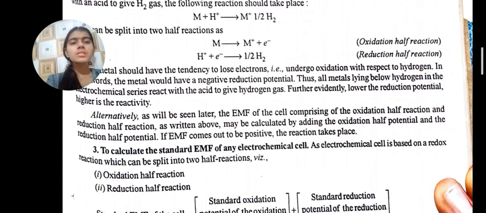Alternatively, as we will see later, the EMF of the cell comprising the oxidation half reaction and reduction half reaction as written above may be calculated by adding the oxidation half potential and the reduction half potential. If EMF comes out to be positive, the reaction takes place.